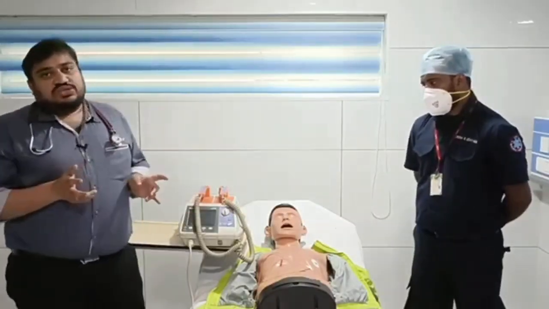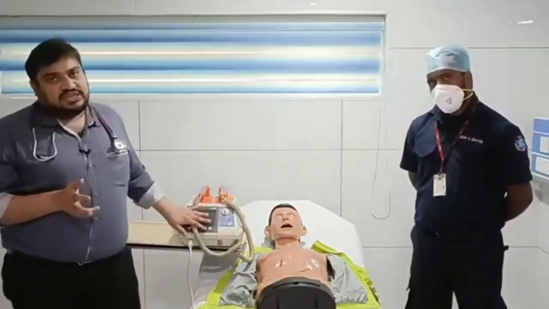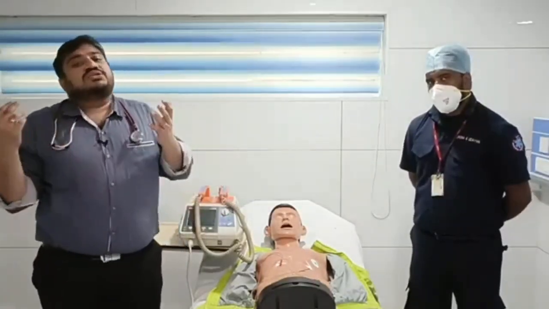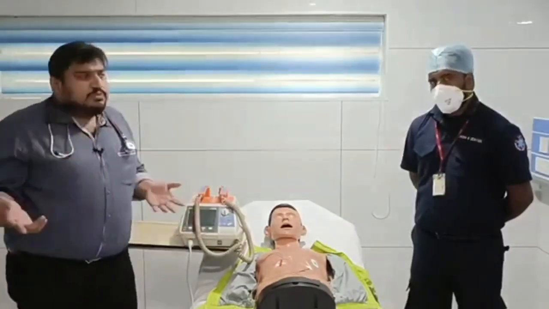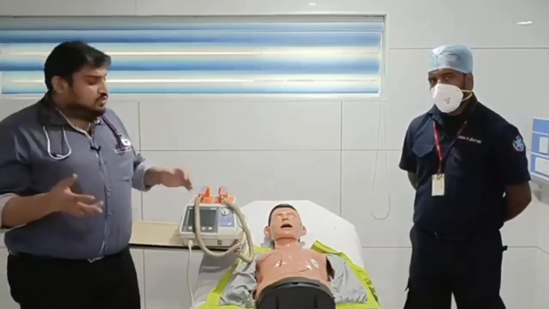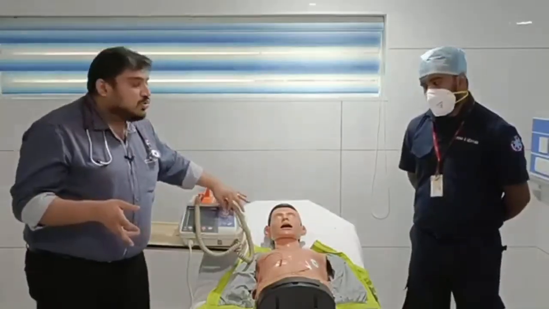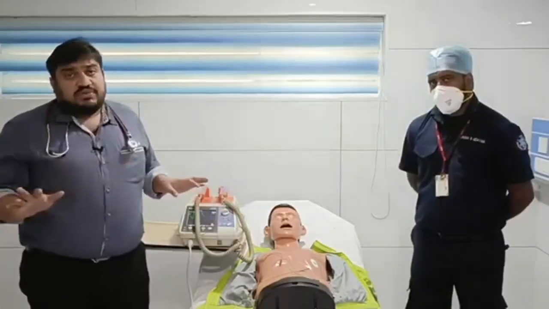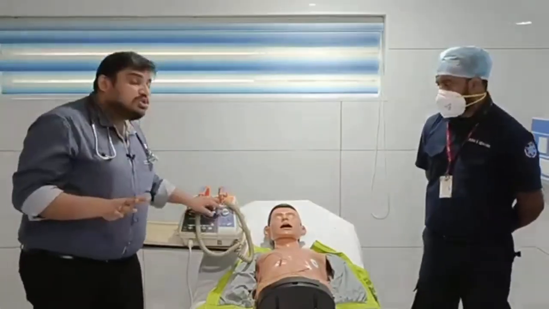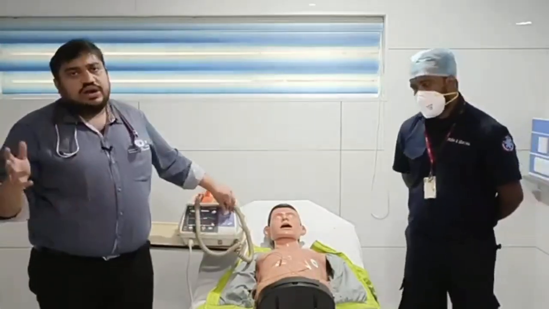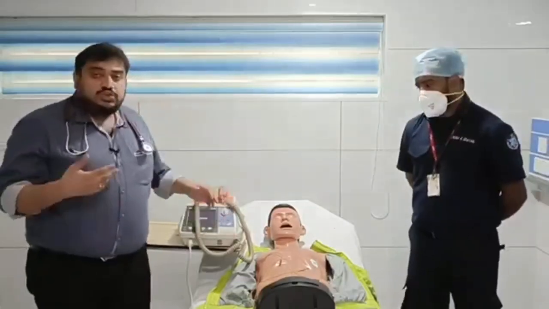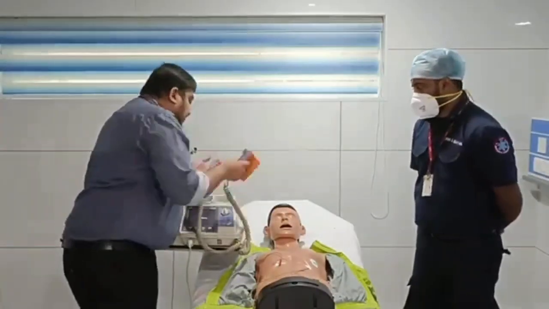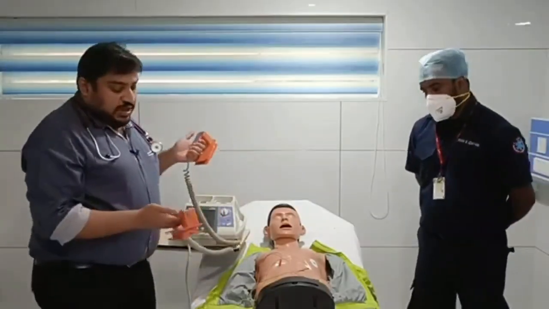Now coming to the joules of energy. As I told before, this is a biphasic defibrillator, so there is no confusion: you can use 200 joules of energy. If you have any doubt in mind, if you don't remember exactly what the dose is, just select the maximum dose available in your defibrillator. In this machine it is 270 joules. You can select that and deliver the energy. As I told, you keep one paddle over the sternum and one over the apex.